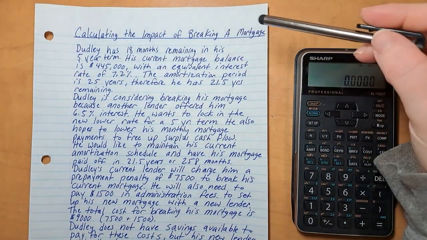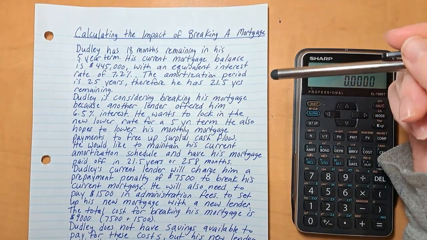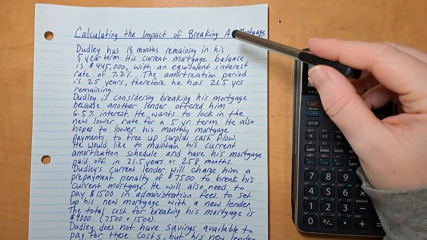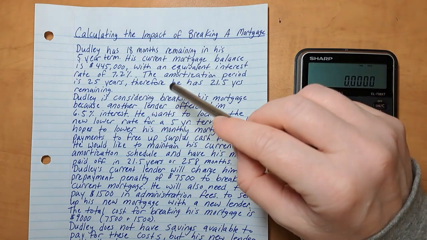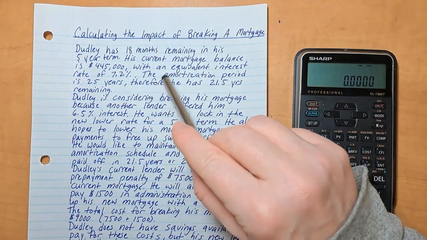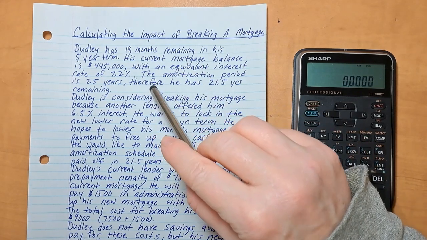Calculating the impact of breaking a mortgage. Now, this example is lengthy, so you're just going to have to bear with me through it. Dudley has 18 months remaining in his 5-year term. His current mortgage balance is $445,000 with an equivalent interest rate of 7.2%.